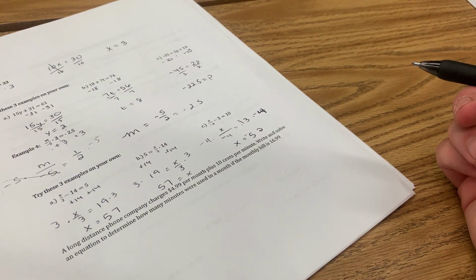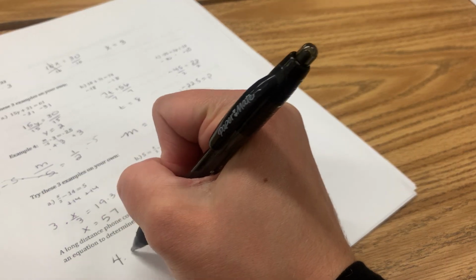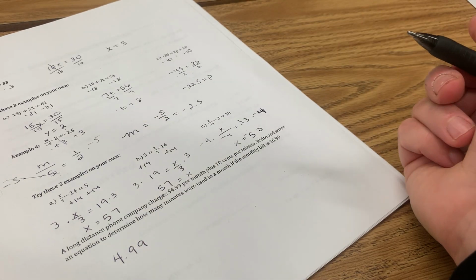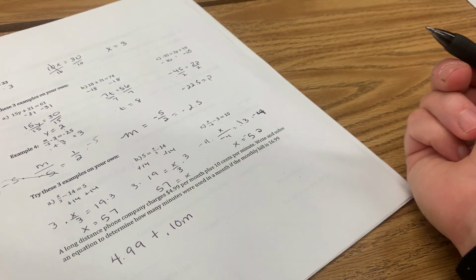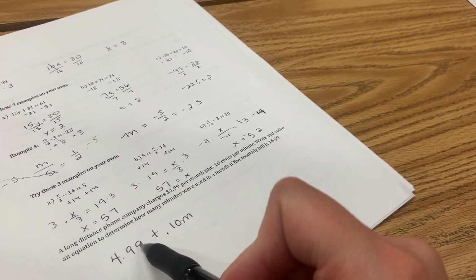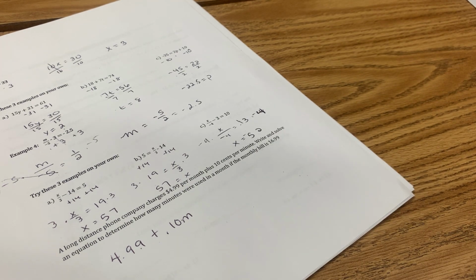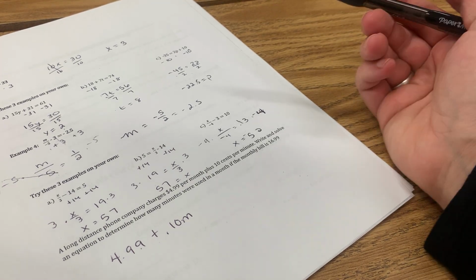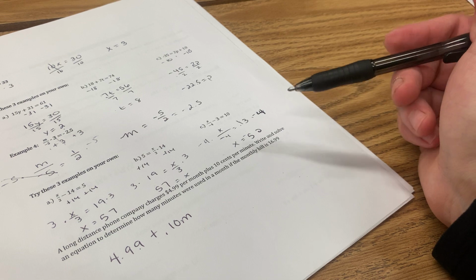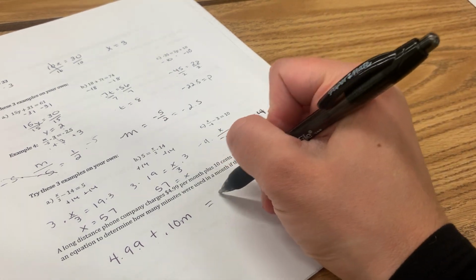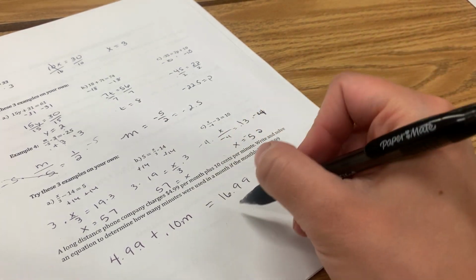A long-distance phone company charges $4.99 per month plus 10 cents per minute. $4.99 per month and 10 cents per minute. Write and solve an equation to determine how many minutes were used in a month if the monthly bill is $16.99. Whenever there's a total, I put it at the end.